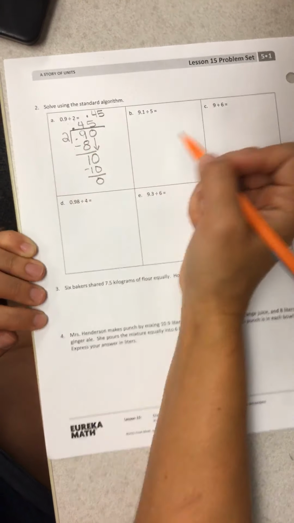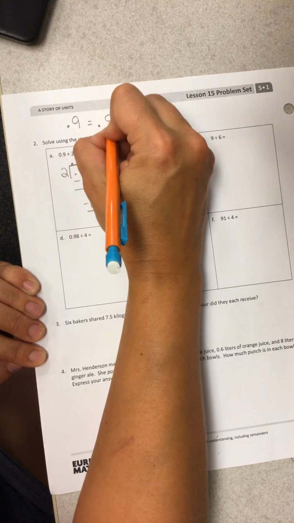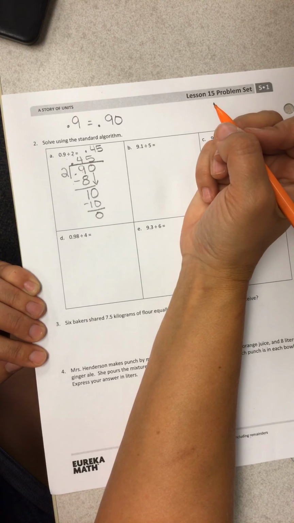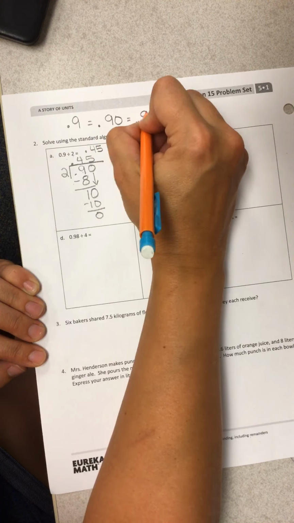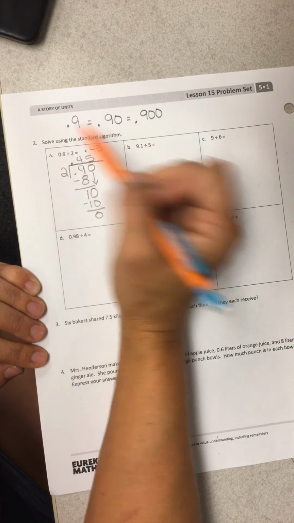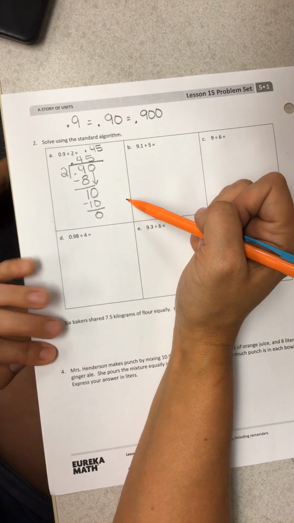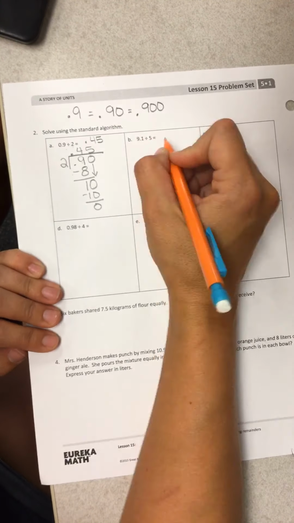And guys, just remember, if I have 9/10, it is equal to 90 hundredths. It is equal to 900 thousandths. So no matter what, all these three numbers are the exact same thing. It's just I'm adding zeros to help me find that exact number. So now I'm going to go into this one.